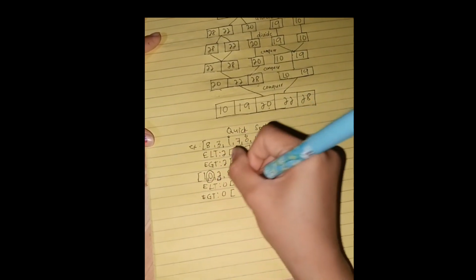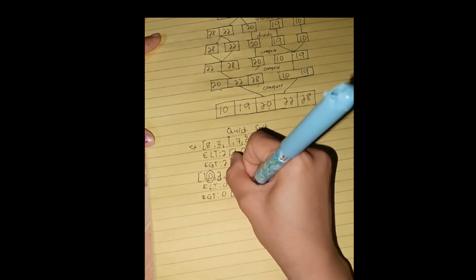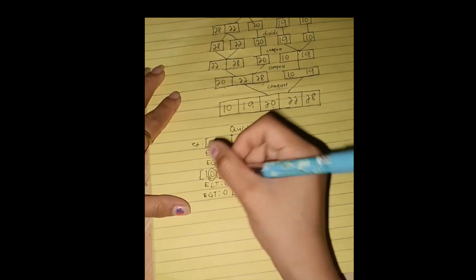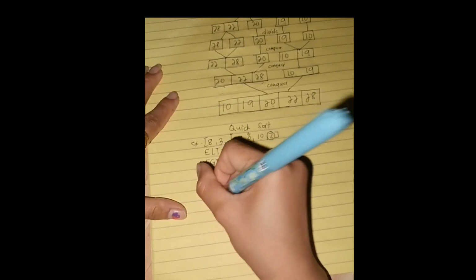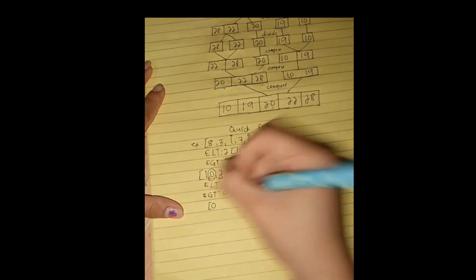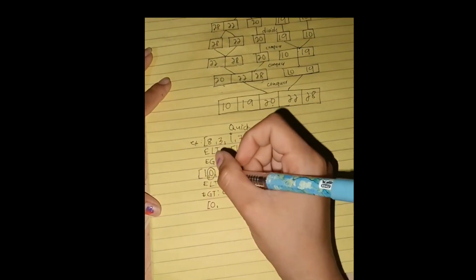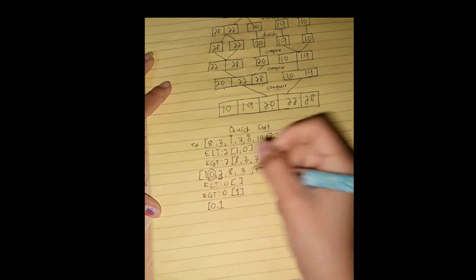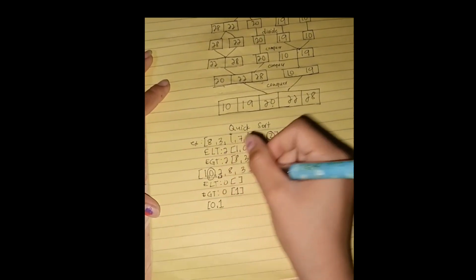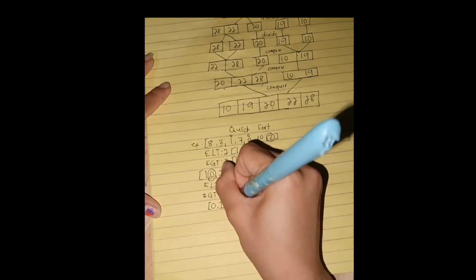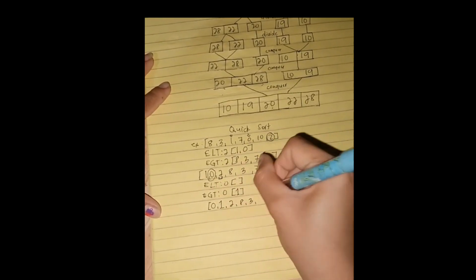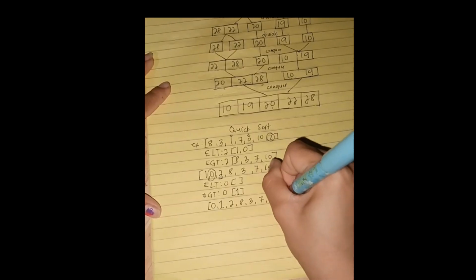Ang elements na greater than kay 0 ay 1. Kaya rearrange naman natin. Lagay natin 0 kasi walang element. Then, ilagay natin ang greater than kay 0, we have 1. Then, i-copy natin 2, 8, 3, 7, and 10.